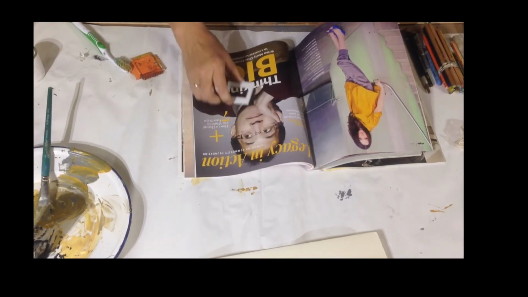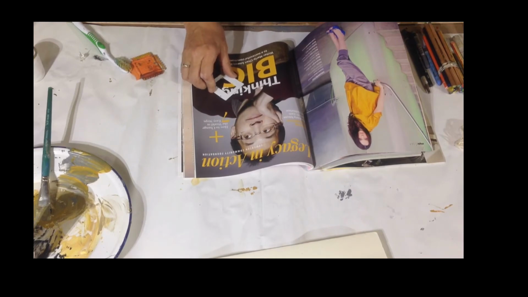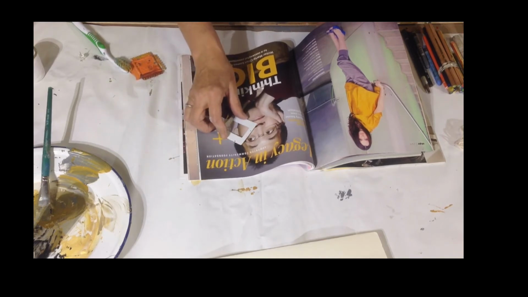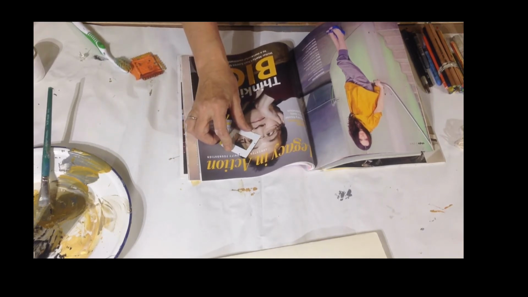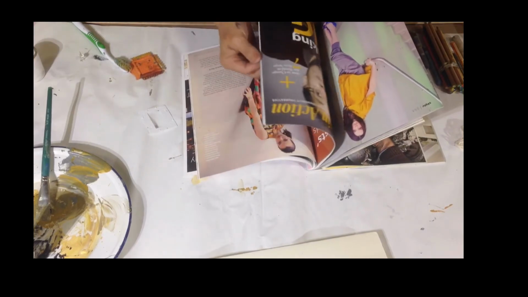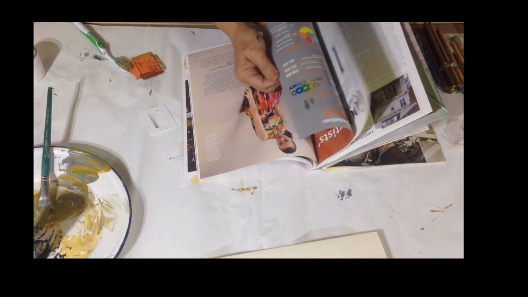Can you use the eyes? Can you use the text? How can you reframe, reorganize what is there and turn it into an actual abstract? So there could be anything. There's any number of ways you could do this.